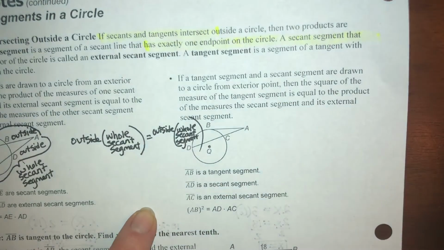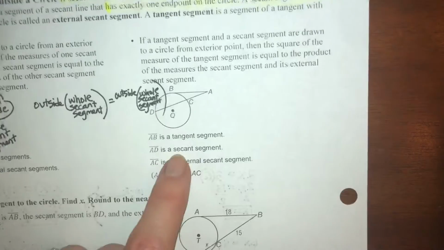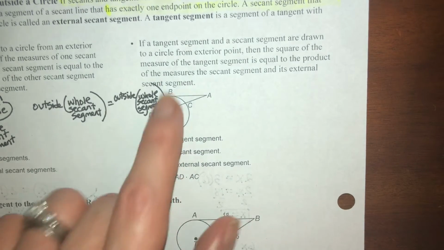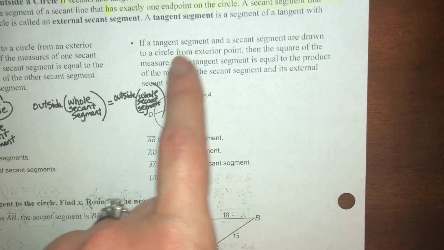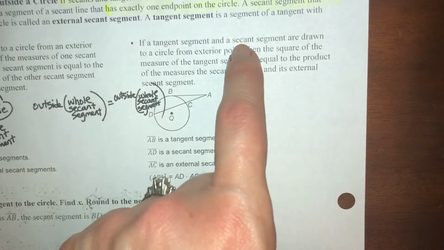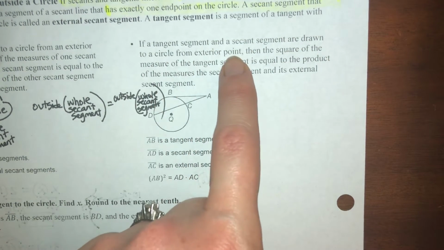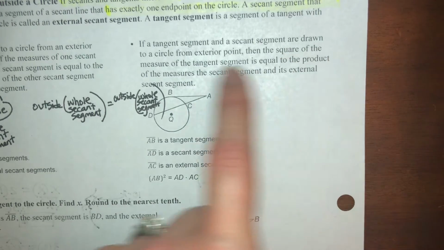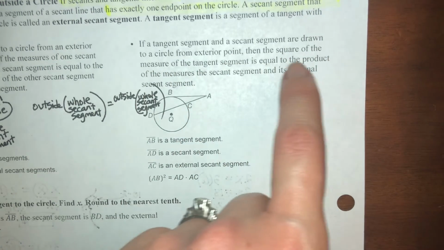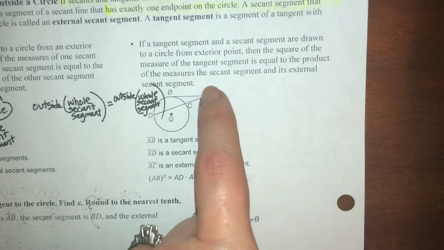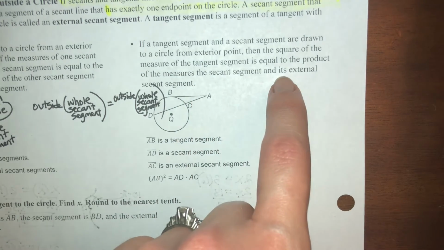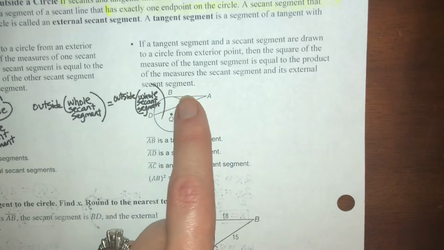Ooh, I'm rolling over here onto the other problem. So I guess we'll go over there now before I ruin it. Okay, if a tangent segment and a secant segment are drawn to a circle from an exterior point, then the square of the measure of the tangent segment is equal to the product of the measures of the secant segment and its external secant segment.